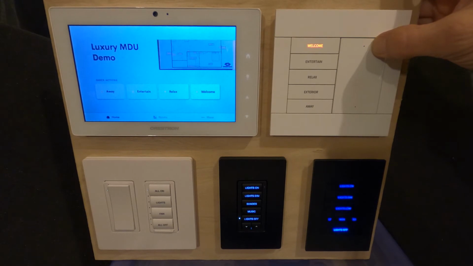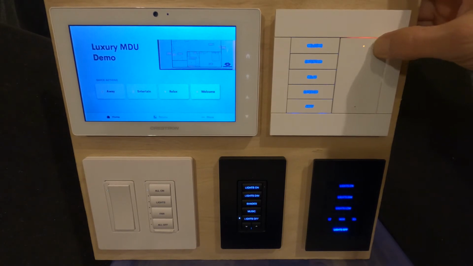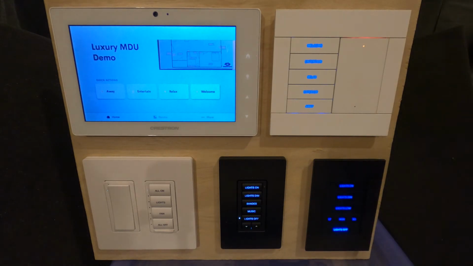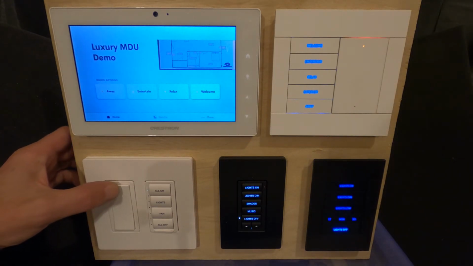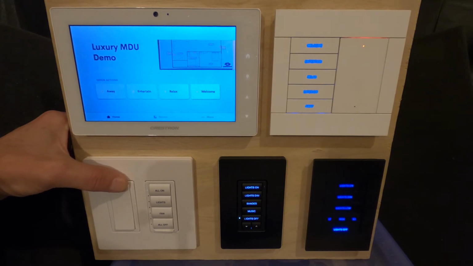We'll do the same with the dimmer on the right side of the 2-gang Horizon setup. And moving on to the Cameo switch on the left side of the Cameo setup.